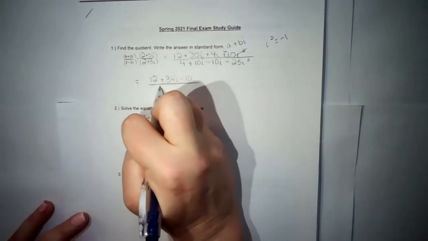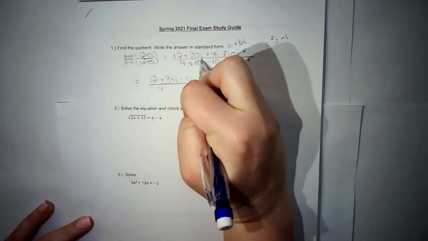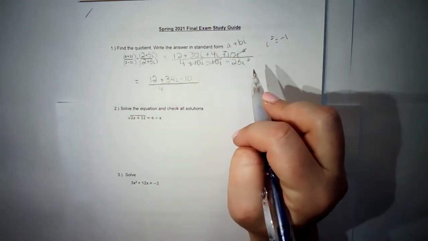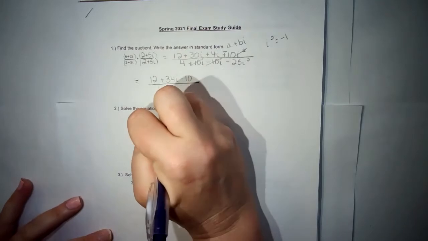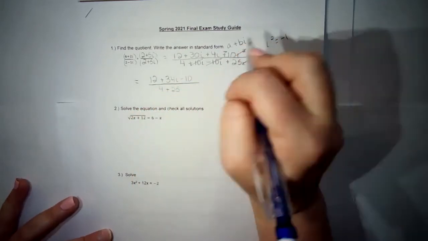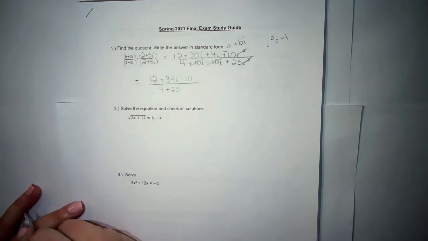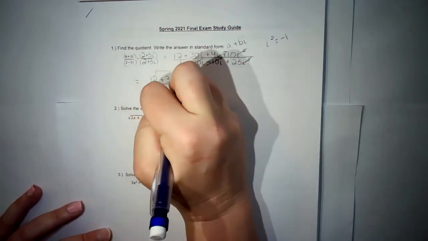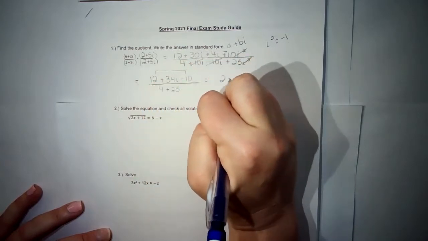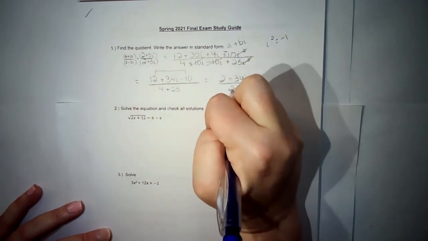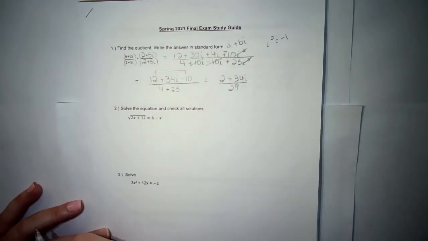All right, down here in the denominator, I have a 4. My 10s cancel. And then what is minus 25i squared? Plus 25. The i squareds go away and we change the sign, right? And that's what we should end up with. Everyone okay with that so far? Okay, I'm going to combine 12 minus 10. So that's 2 plus 34i in the top. And I have a 29 in the bottom.